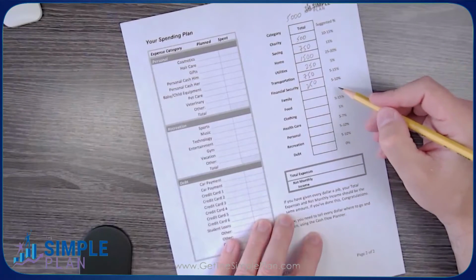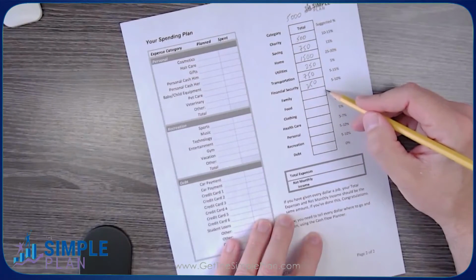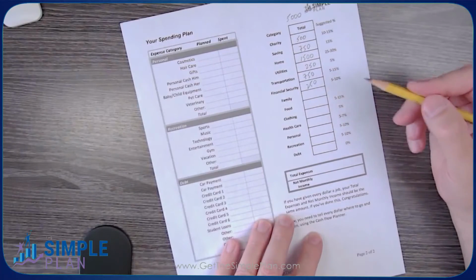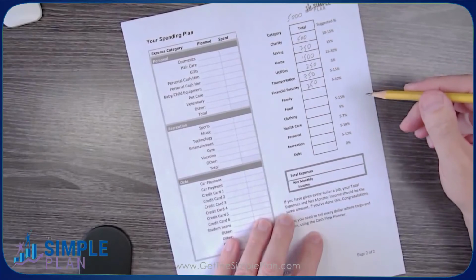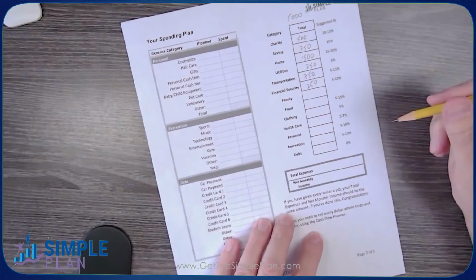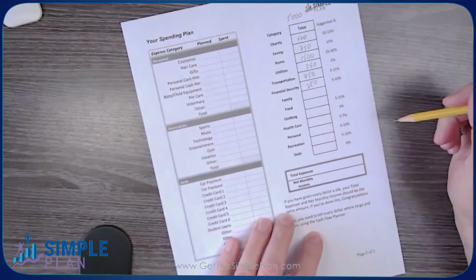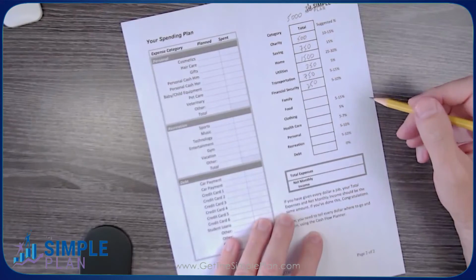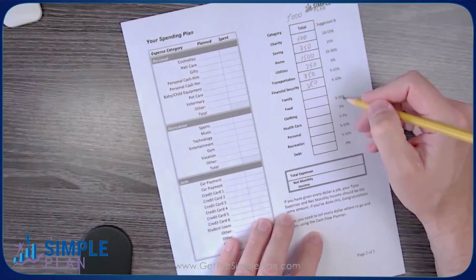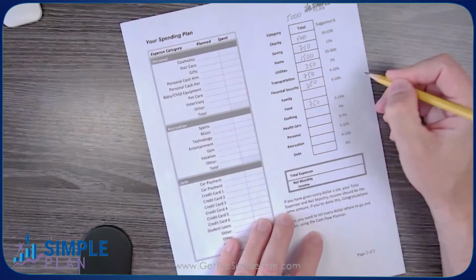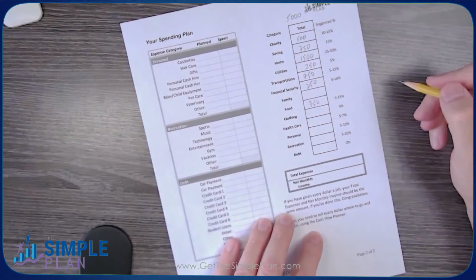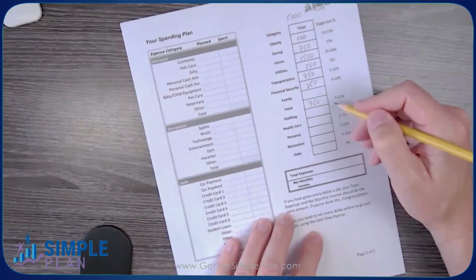Now, you might have a miscellaneous family category because there's lots of people that have things like child maintenance payments, alimony, other things that might be family related. We're going to leave that blank in this case. 5 to 15% for food. Let's say we like to eat nicely, so we'll go with the 15%. So that's $750.